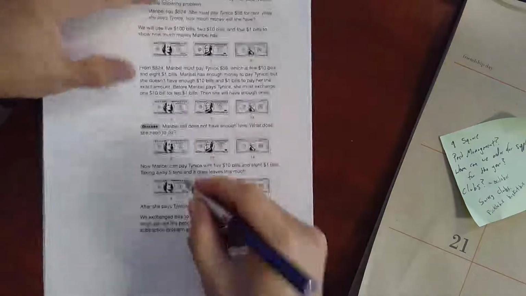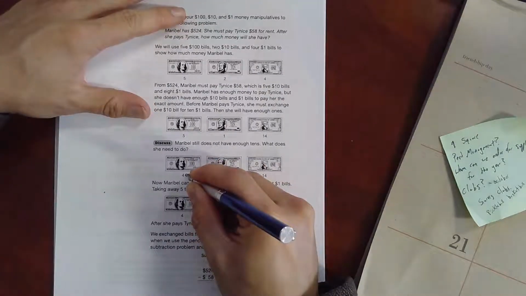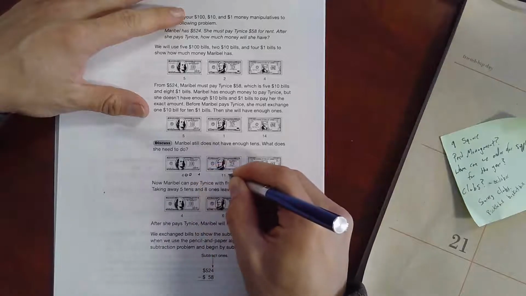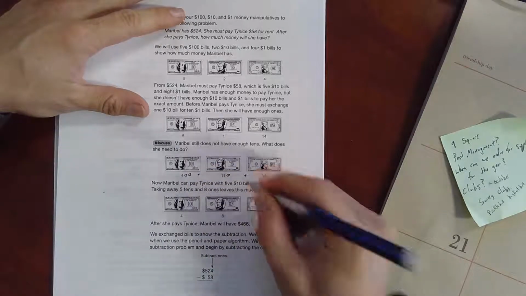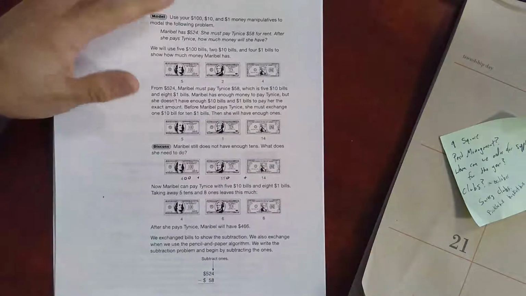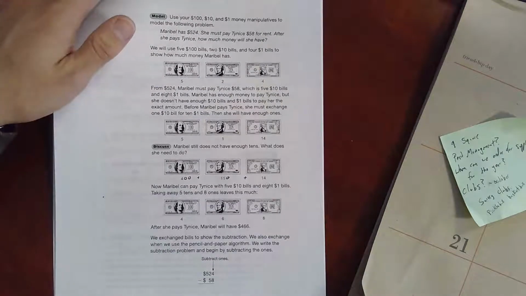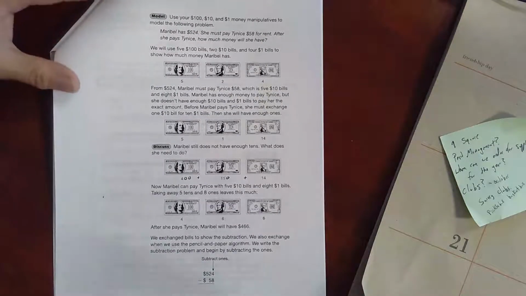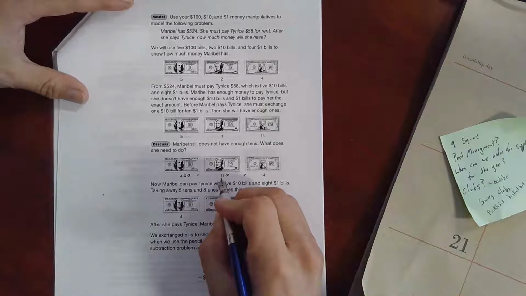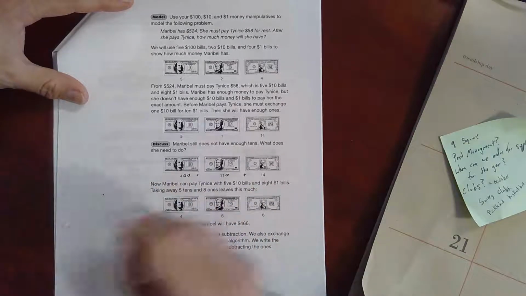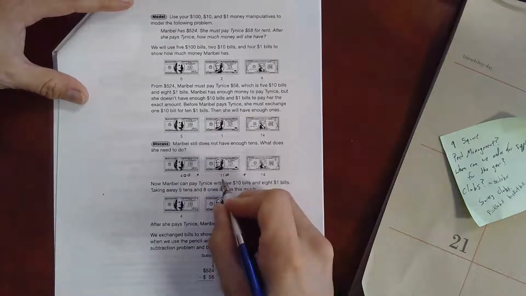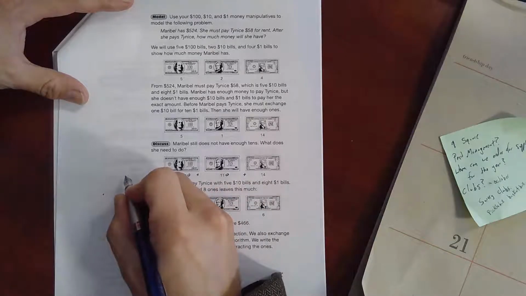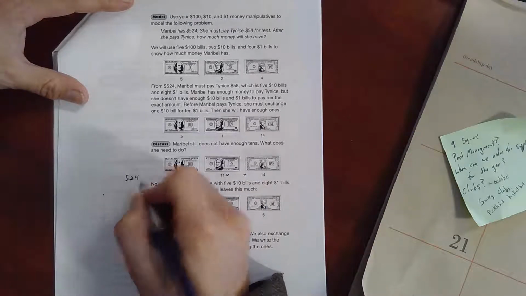If we really wanted to look at this, we have 400 plus 110 plus 14, okay? Which is the exact same place of where we were before, because 4 turns to 5, and then this 14 adds here, so that gives us 524, okay?